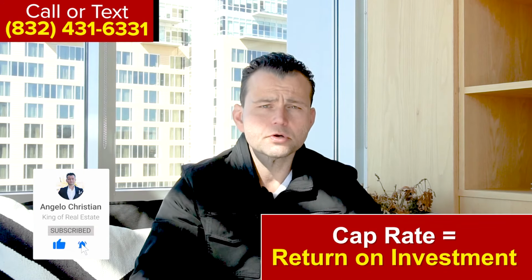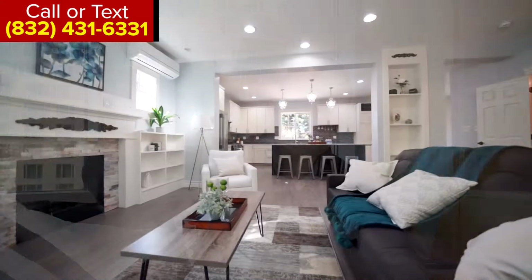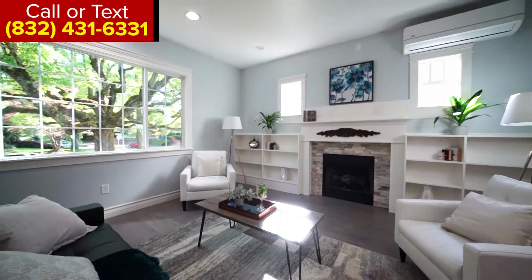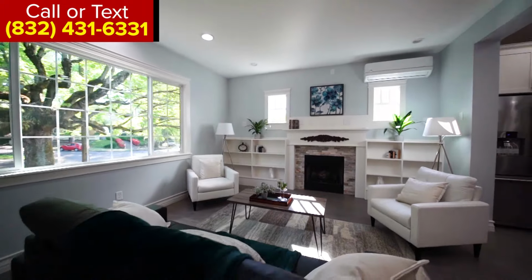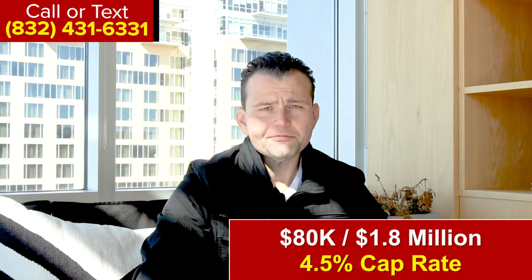Cap rate is actually the return on your investment, the return on your purchase price of your asset. Just real quick, you can always have this as a rule of thumb. The simple division is whatever the net return of the property is over the purchase price, and that is your actual cap rate. Let's say that the property that you're buying is $1.8 million and it's throwing off $80,000 a year of net income. If you do the division of $80,000 over $1.8 million, that comes out to about a 4.5% cap rate. That's exactly what cap rate is.